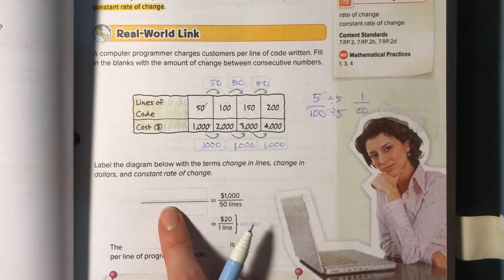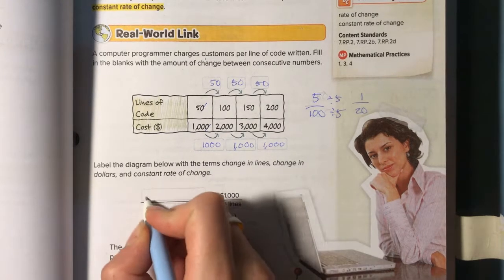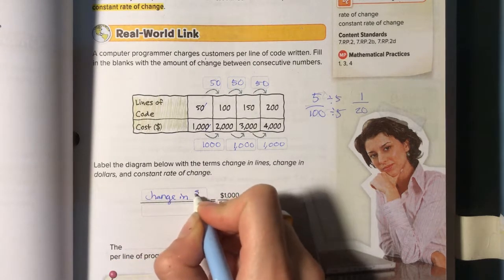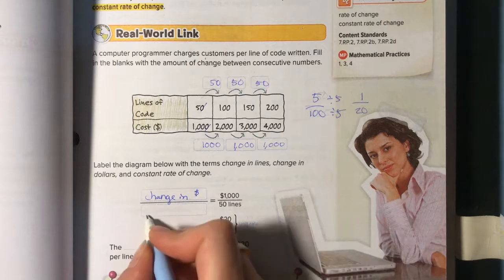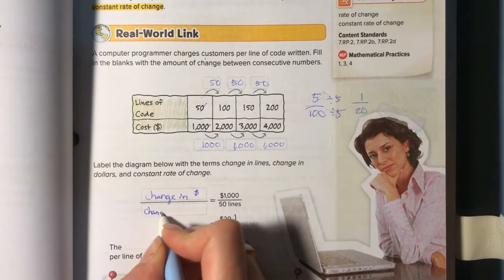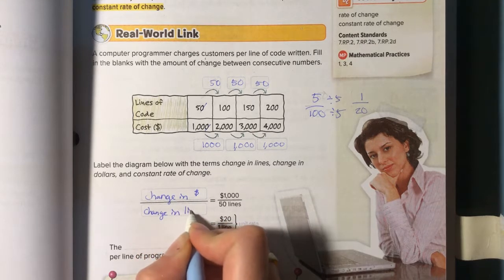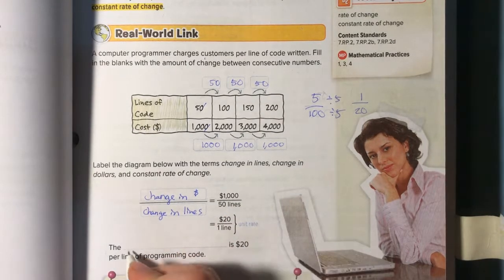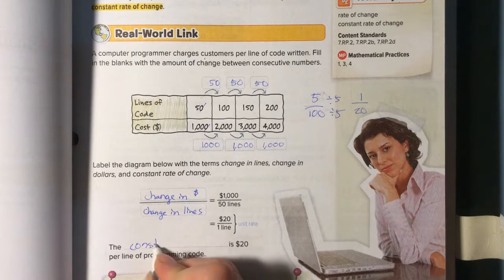Label the diagram below with the terms change in lines, change in dollars, constant rate of change. Let me guess. This one's dollars, so let's guess this one's change in dollars. This one's probably change in lines. I mean, come on, it's written right there. And so that leaves this one being constant rate of change.